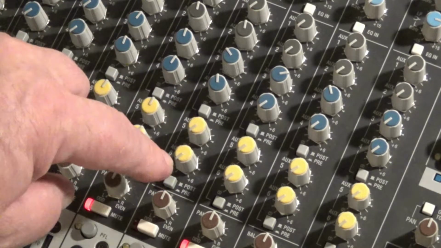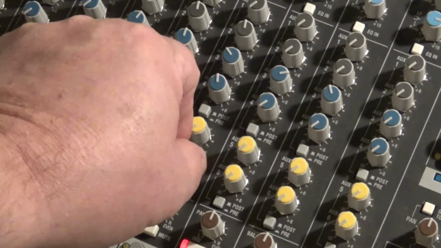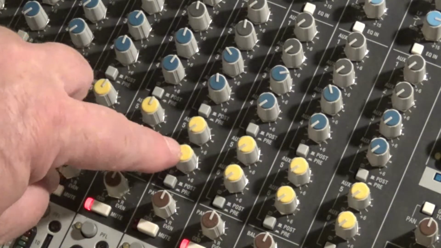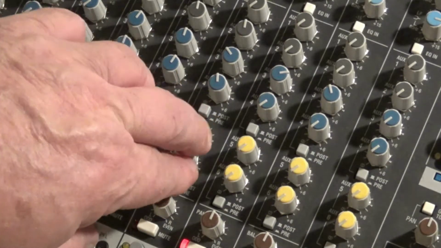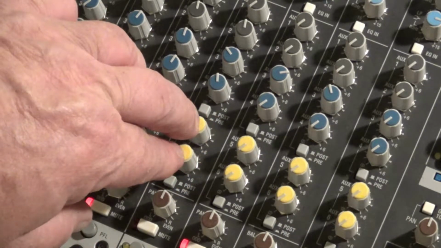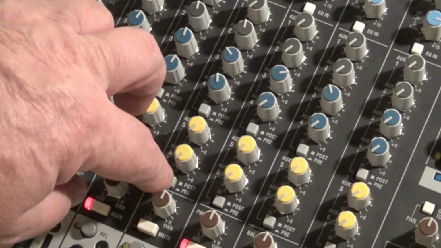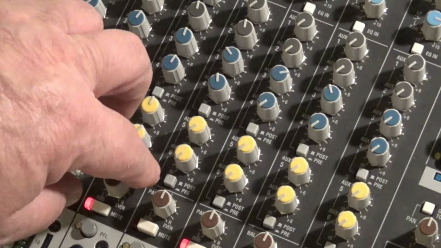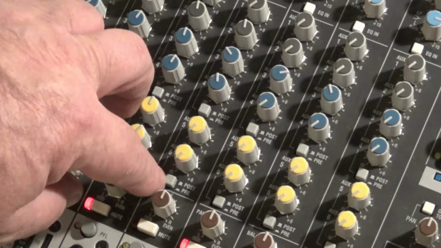Even if you have a post fader, you will actually be able to customize the amount of signal going to a particular item that you have connected to the auxiliary outputs. But generally speaking, once you get these set in the way you want them, if you want the signal to be controlled by the fader, you would go post fader. If you don't want them to follow what the fader does, pre-fader.